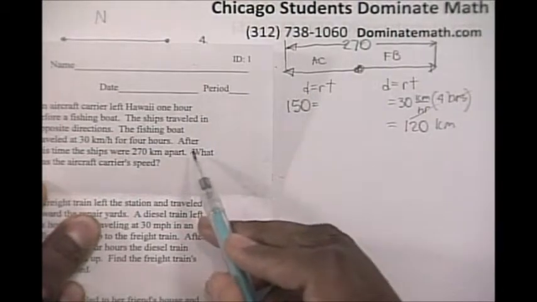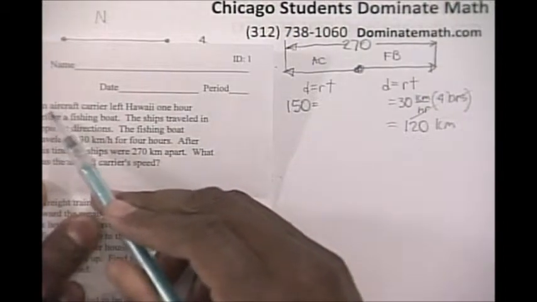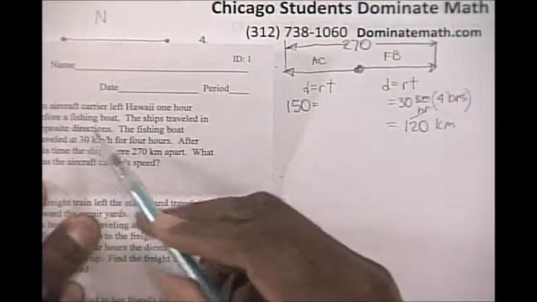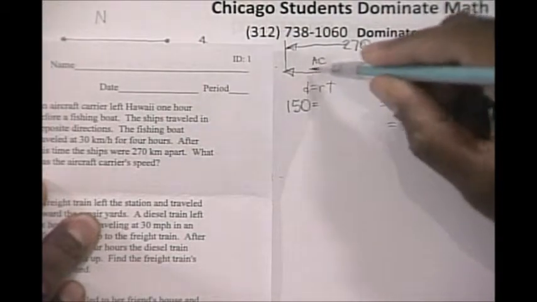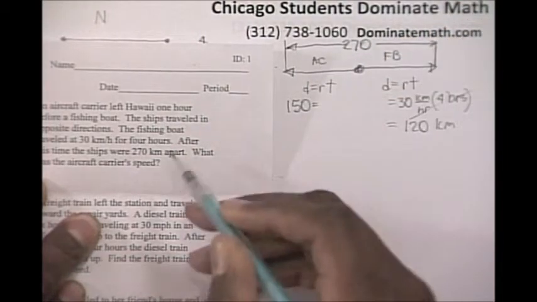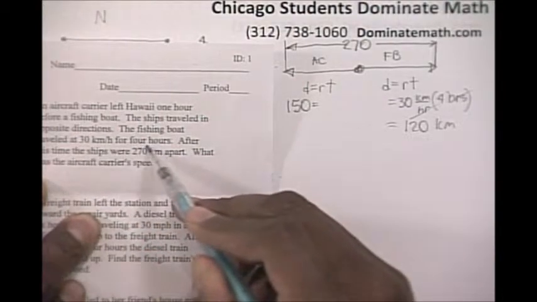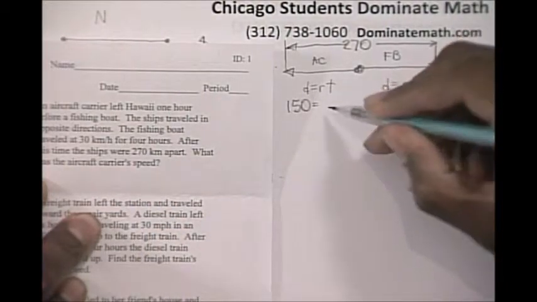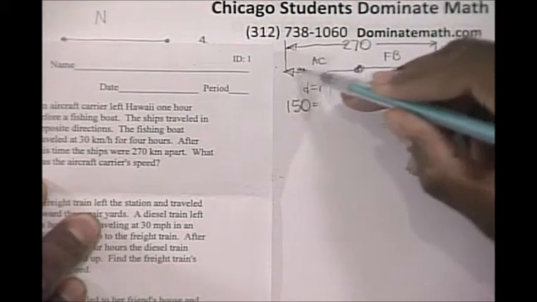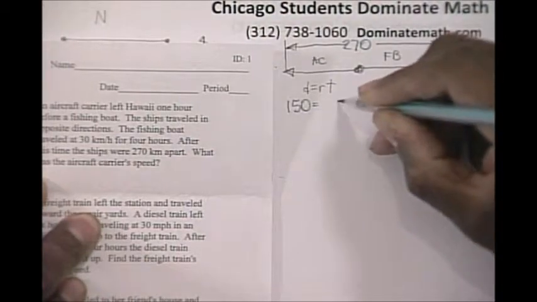Then it says one more time, the aircraft carrier left Hawaii 1 hour before the fishing boat. As far as the time is concerned, it says the fishing boat traveled for 4 hours, but the aircraft carrier left 1 hour before the fishing boat. So the amount of time that the aircraft carrier was traveling was one more than the boat, which would make that time 5.